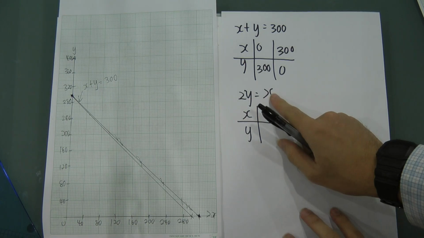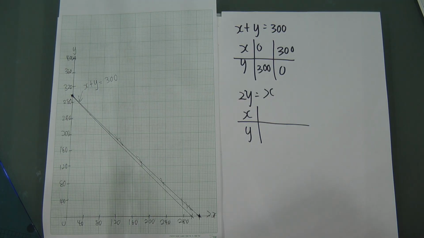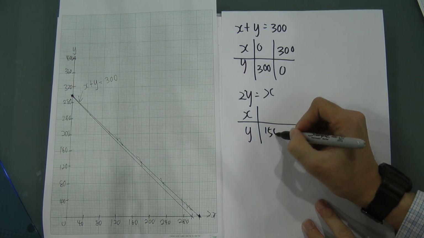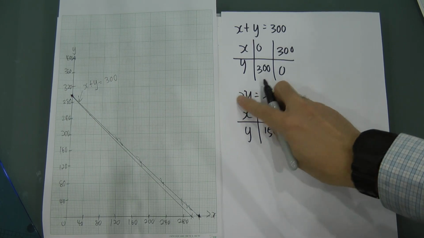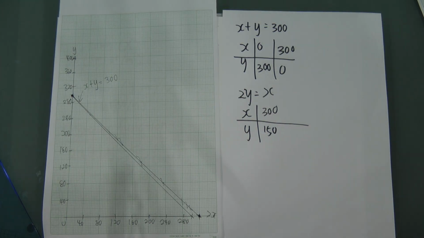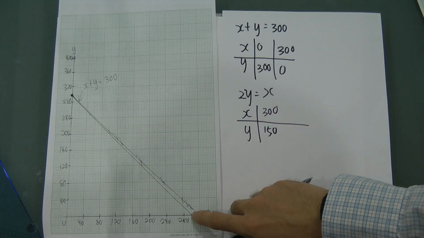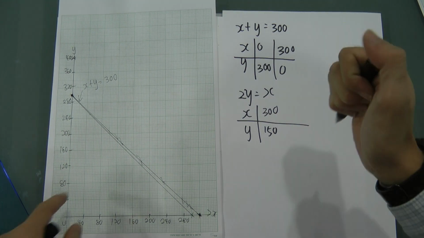When 2y equal to x, let's say we give y equal to 150. When 2 multiplied by 150, x we got 300. That means the first coordinate we got is here: 300 is here, and 150 will be here.